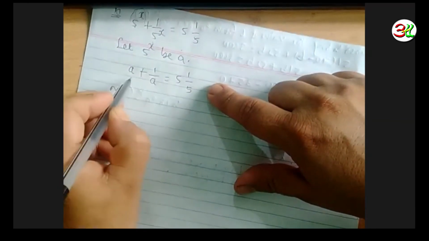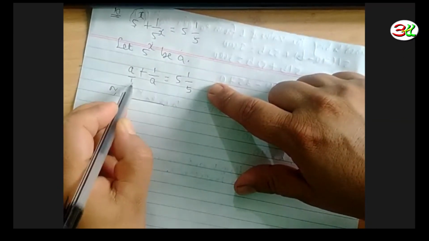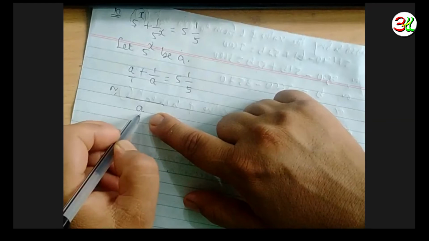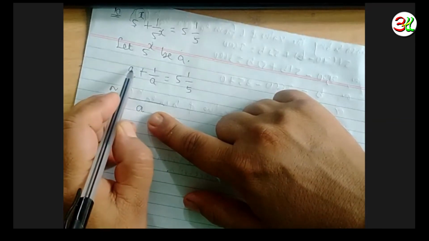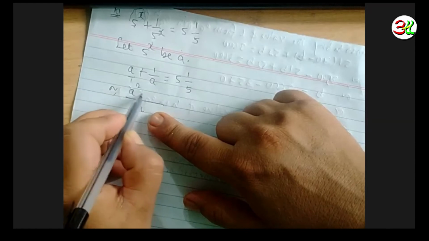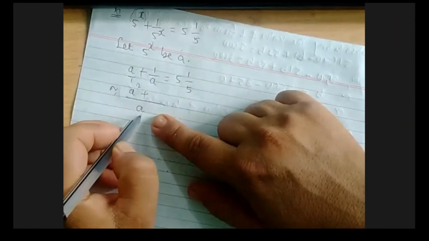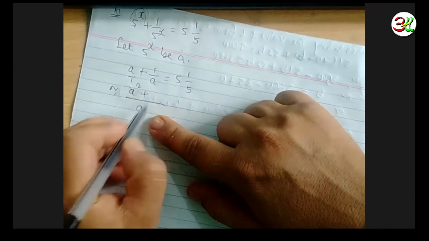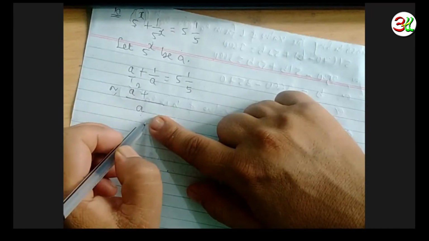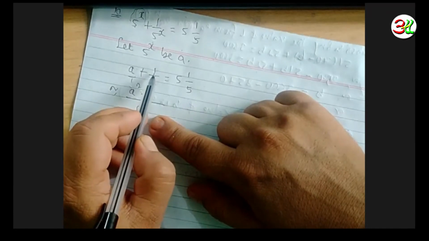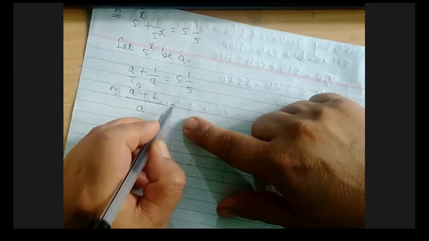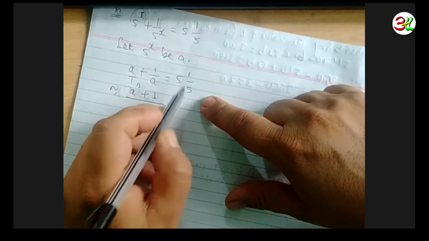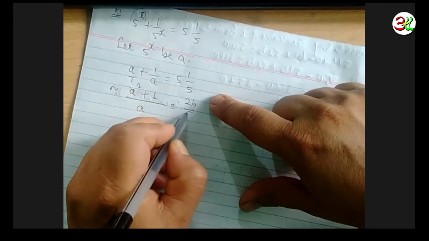Or let's take the LCM. A and 1 is a, and you know the process, we divide the LCM by the denominator. The quotient is a, the quotient is multiplied with the numerator. A into a is a square, plus again for the second fraction, the LCM is divided by the denominator. A divided by a, the quotient is 1, and the quotient is multiplied with the numerator. 1 into 1 equals 1, and break this fraction into a pure fraction. 5 5s are 25 plus 1 equals 26 divided by 5.